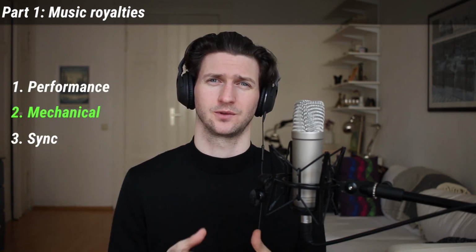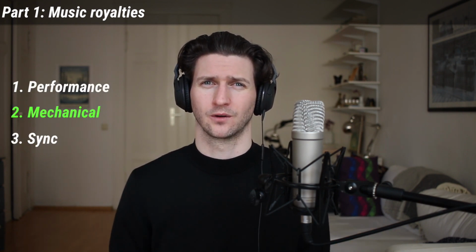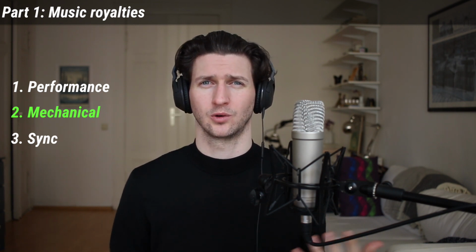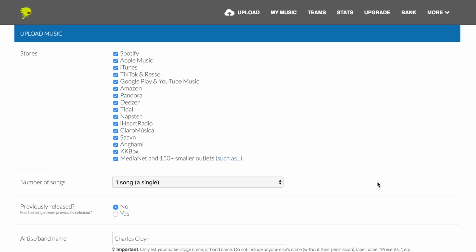The second type of royalties are mechanical royalties, and you get these royalties through your music distributor. Whether you're through DistroKid, CD Baby, or TuneCore, or any other one, they are going to pay you your mechanical royalties. This essentially is the royalties you get when someone streams your song on Spotify or Apple Music or any of the streaming music services.